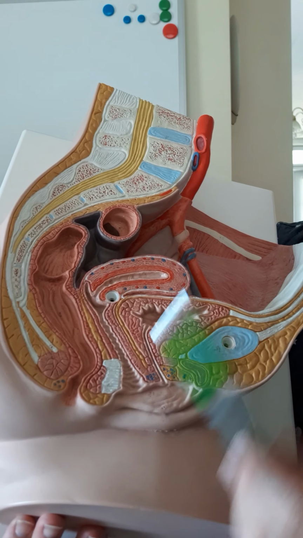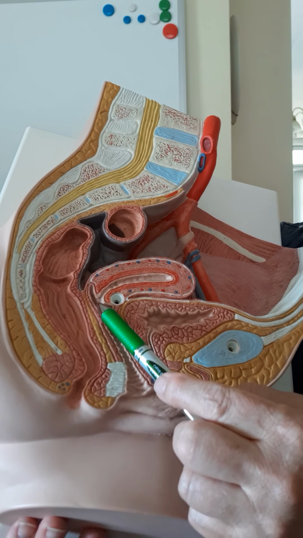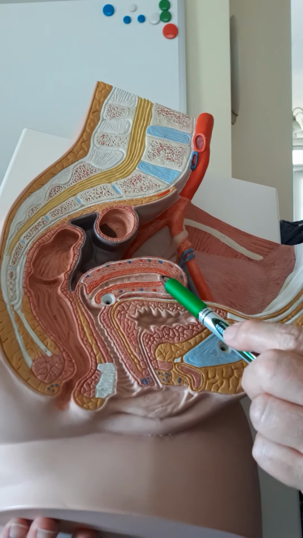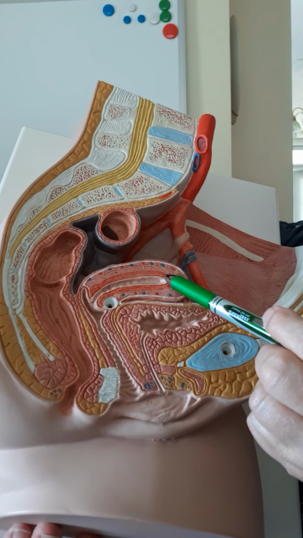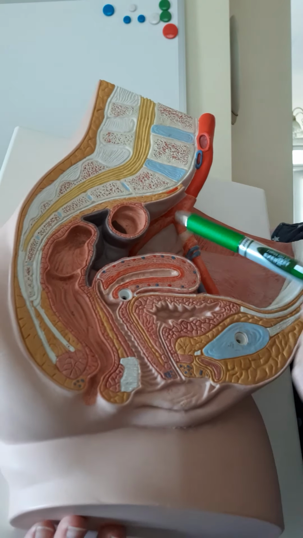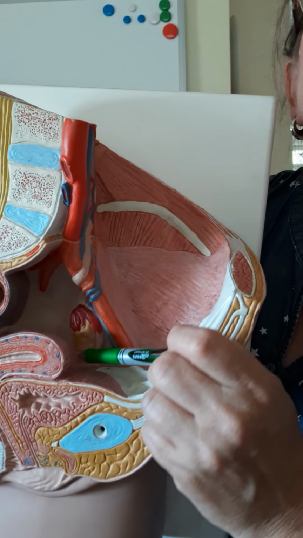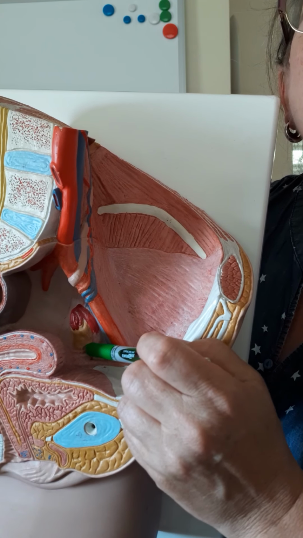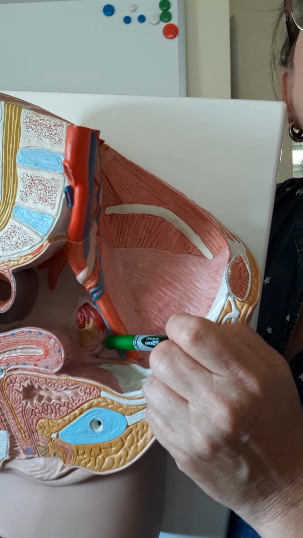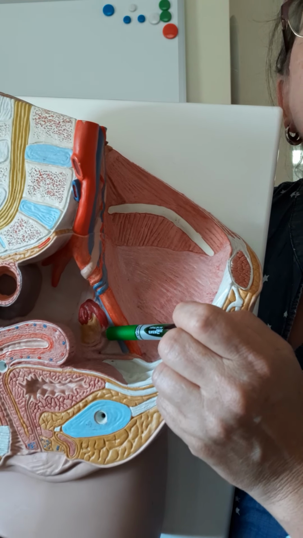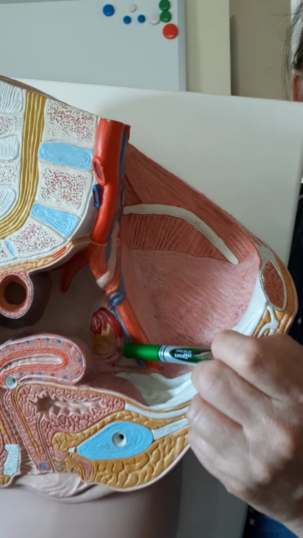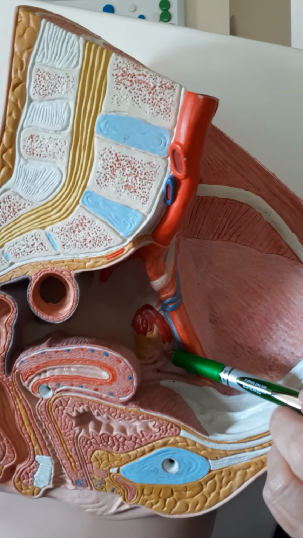All right, so sperm have got to make their way from the vagina through the cervix up through the uterus, and then they have to continue on up into the fallopian tube, and up in the fallopian tube is where they will meet the egg in order for fertilization to occur.